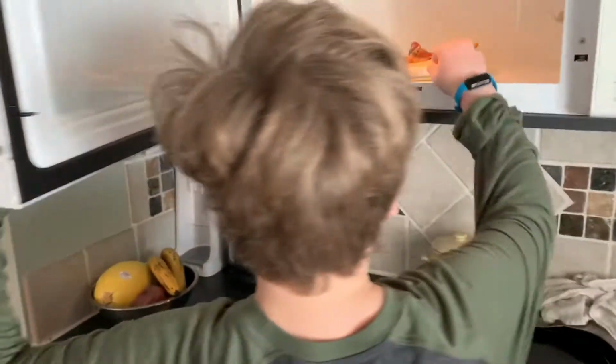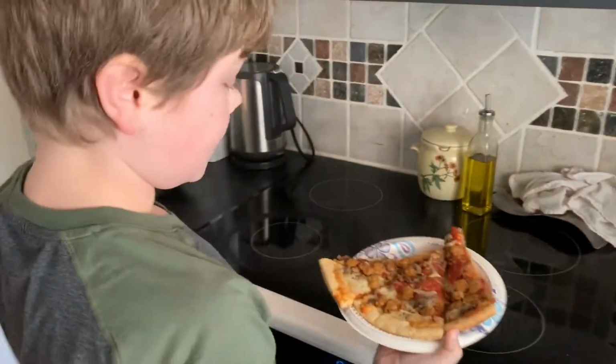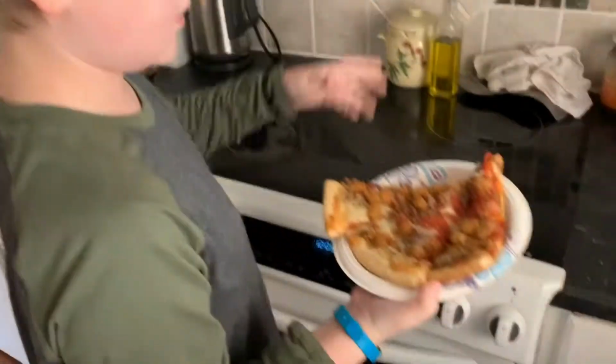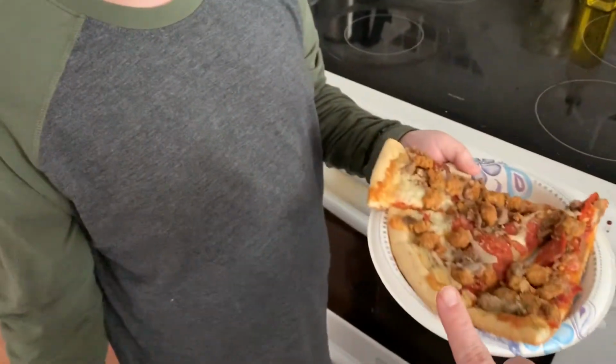I already put mine in the microwave. And what is your pizza today? Sausage and pepperoni and cheese pizza. So this is what Mason has decided to eat.